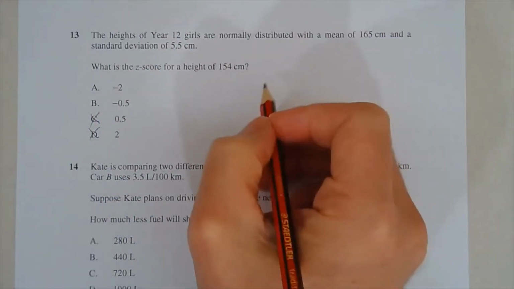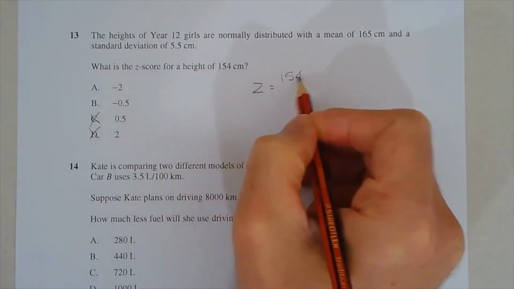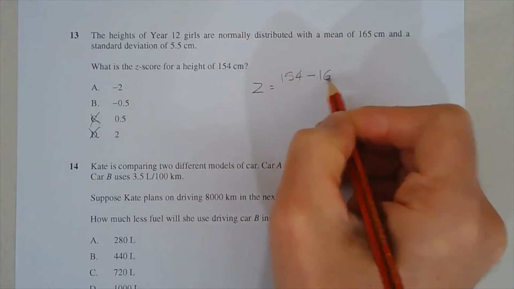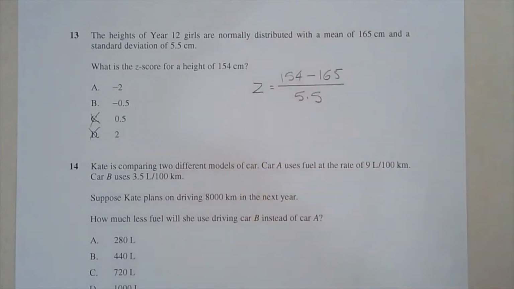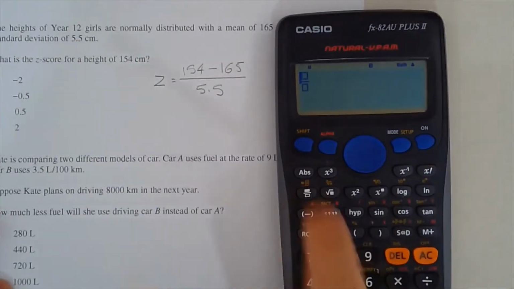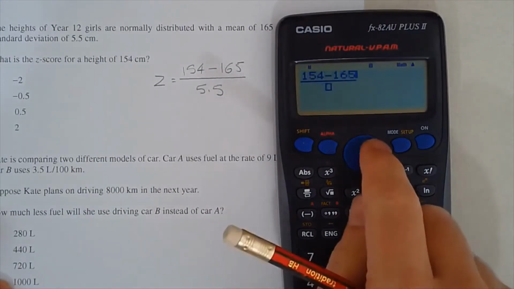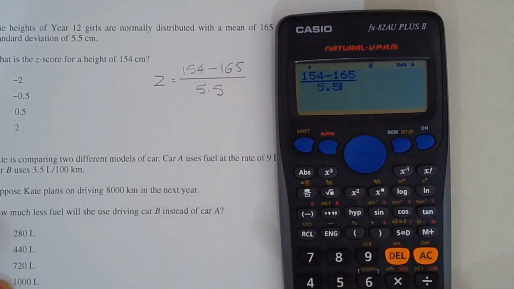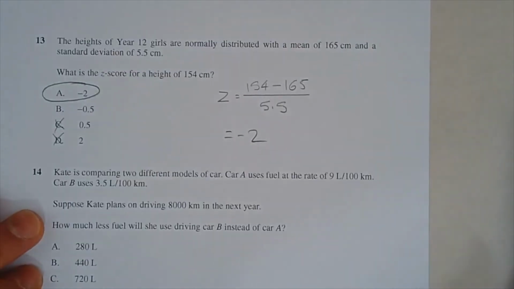We can use the formula. Z-score is equal to the raw score, which is 154, minus the mean of this set of data, which is 165, over 5.5. Entering that expression in the calculator, 154 minus 165 over 5.5, and we get negative 2. Option A.